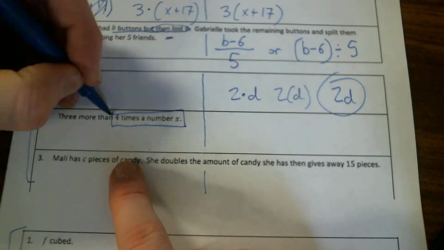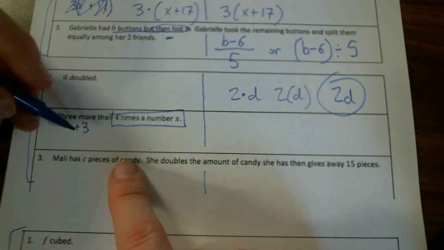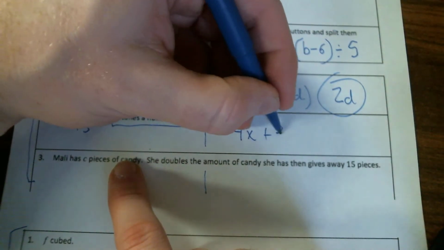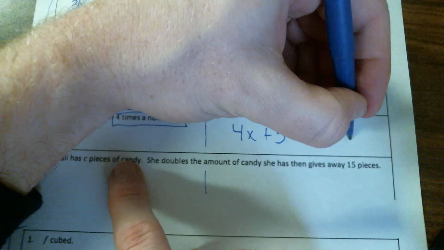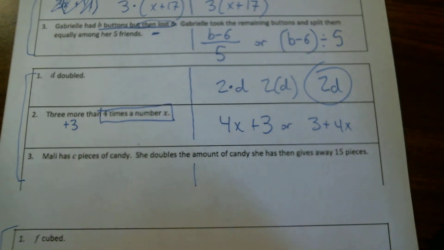Next one, 3 more than 4 times the number x. So 3 more than this, 3 more than that. First, that makes me think 3 plus 4 times the number x, pretty simple. So I could do 4x plus 3, or I could flip it and say 3 plus 4x. They mean the same thing. We know that. We can add in whatever order we want.